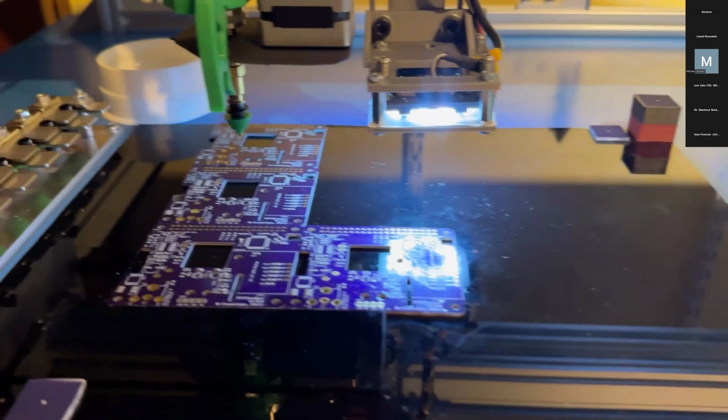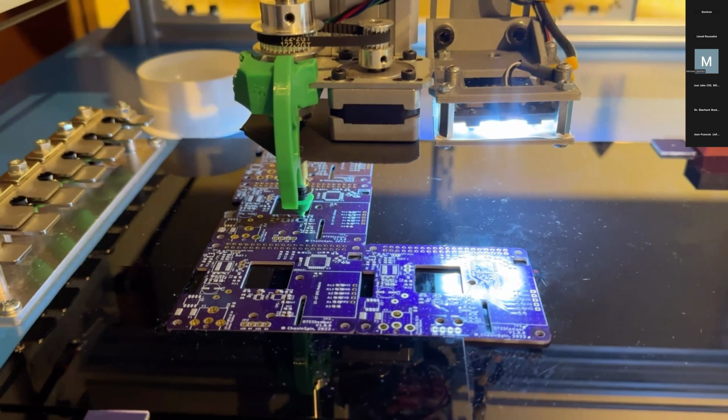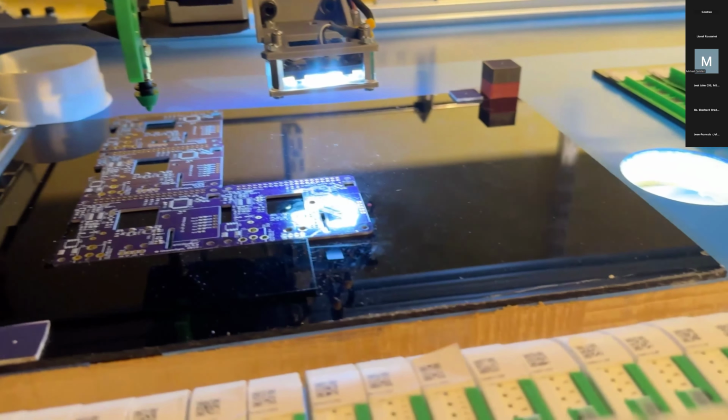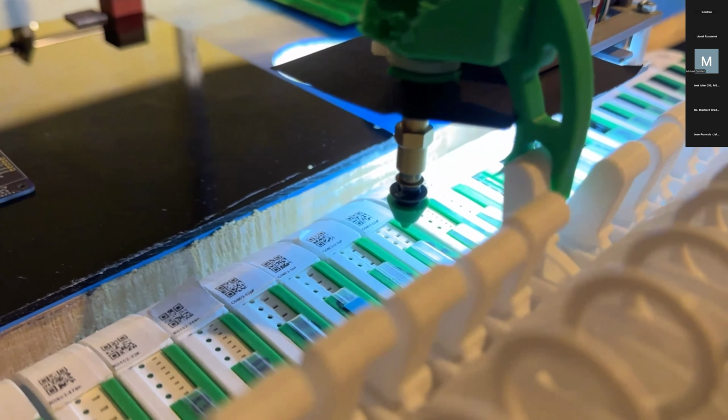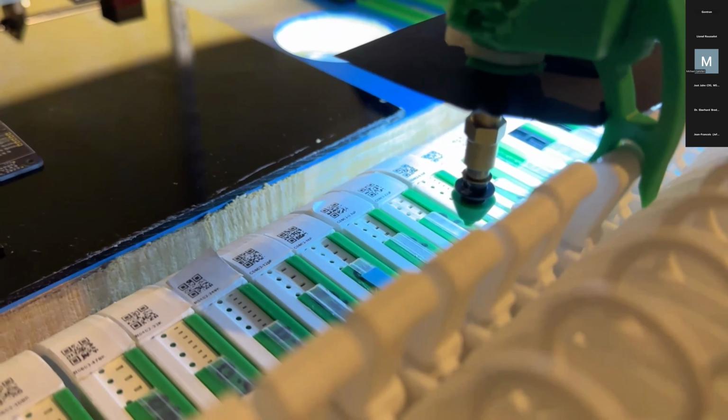Takes it to the camera, it takes a peek at it, figures out at what position it is on the vacuum head, and then it puts it where it lives. Then it goes to the next one. It advances the feeder to the next position. You can see the tape advancing there, and you see the component in there.